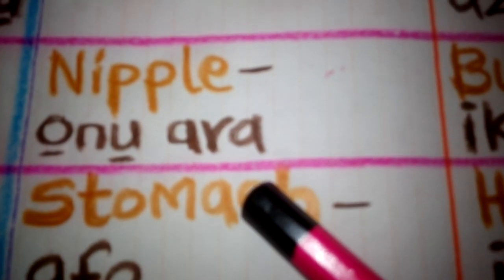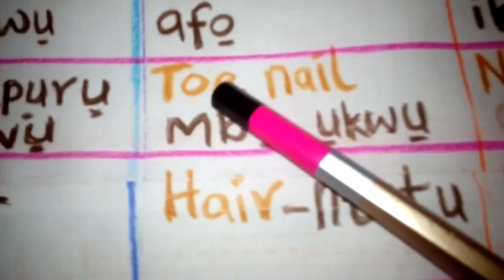Stomach is afo. Afo is here. All this area is what we call afo.